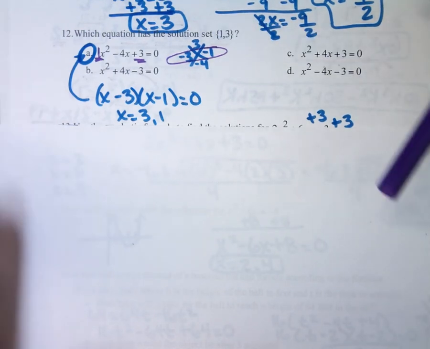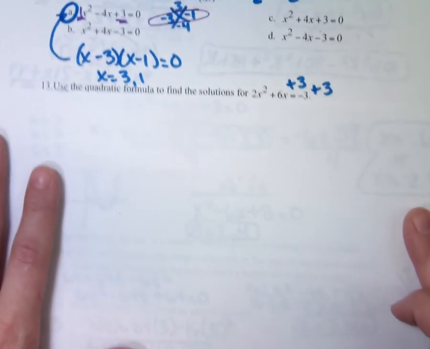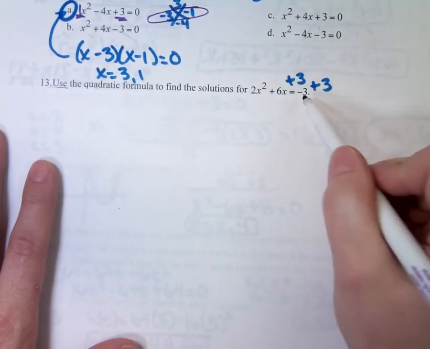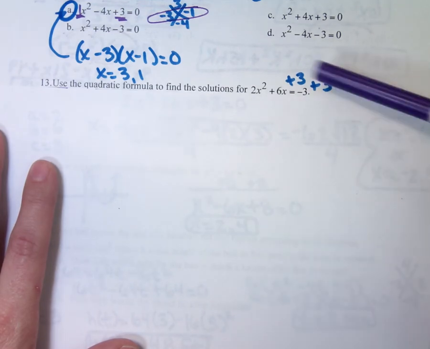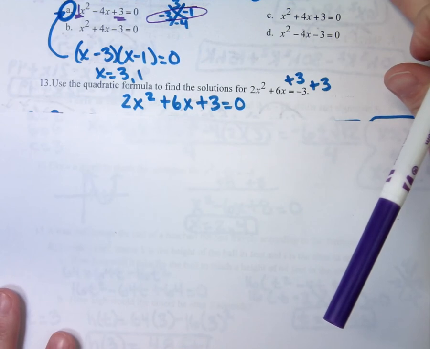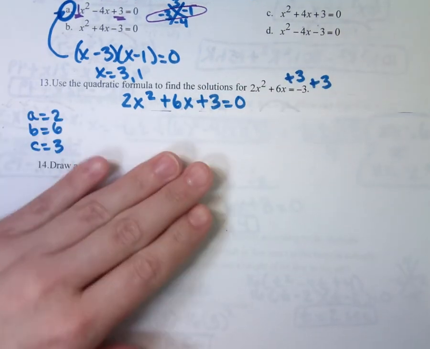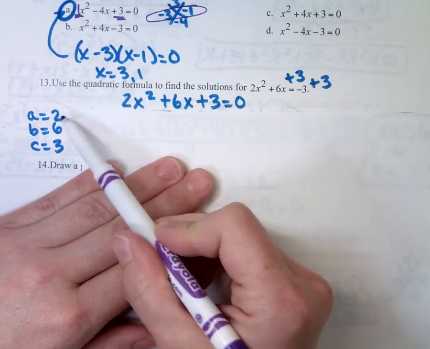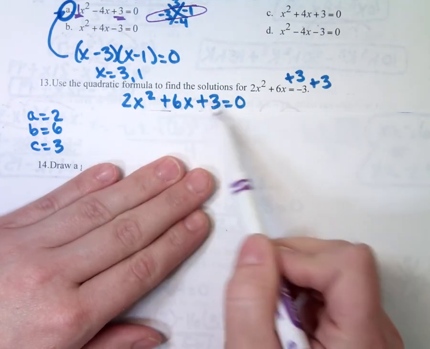Or I could have used the quadratic formula. This one does say to use the quadratic formula. Keep in mind it always has to say equals 0. Since it does not say equals 0, I had to add 3 to both sides, which gives me this. Then I identified my A, my B, and my C. A is in front of the x squared, B is in front of the x, and C is the constant.